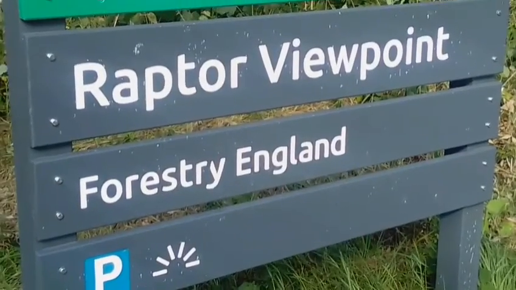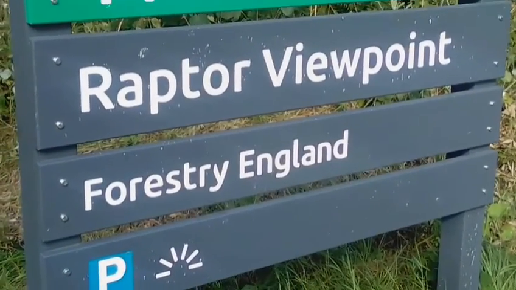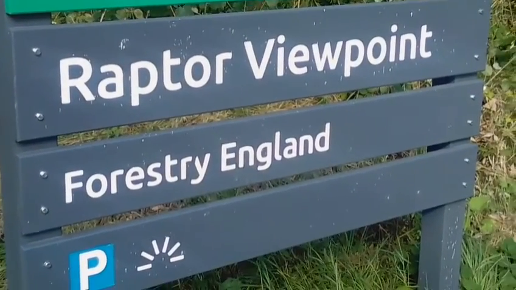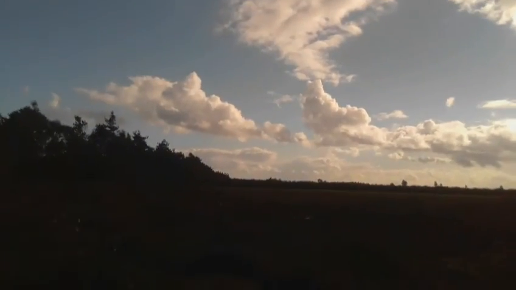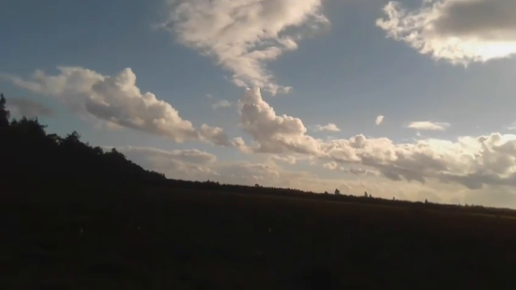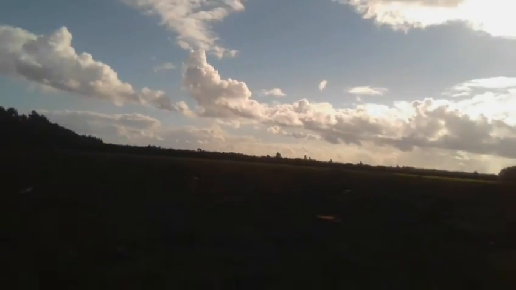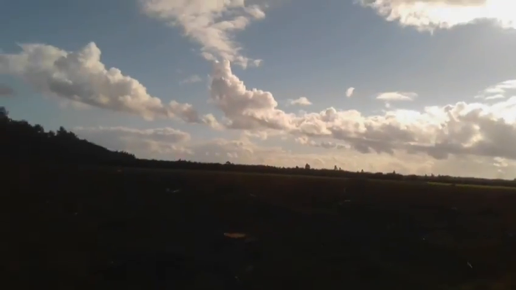Okay, so the walk starts here at Raptor Viewpoint car park, the place I visited a while ago on the channel. So yeah, you now follow what is the Tabular Hills route all the way to Dalby Forest on this monster of a walk.